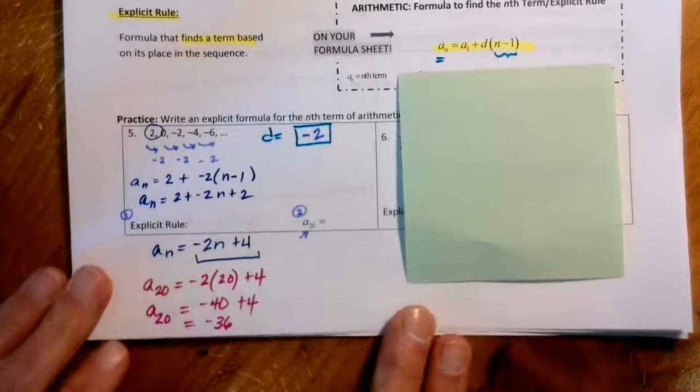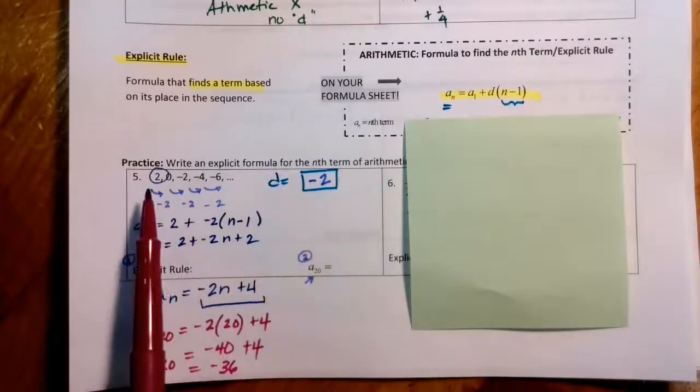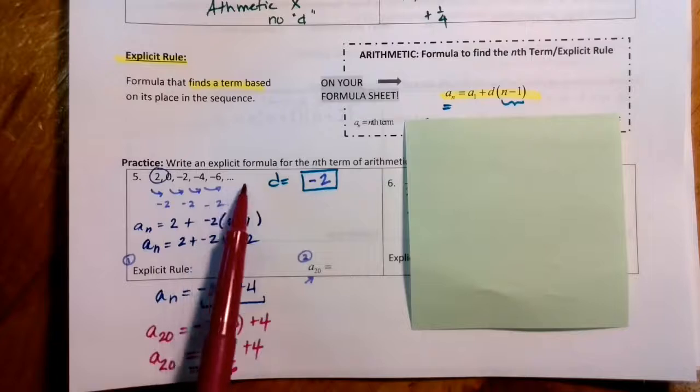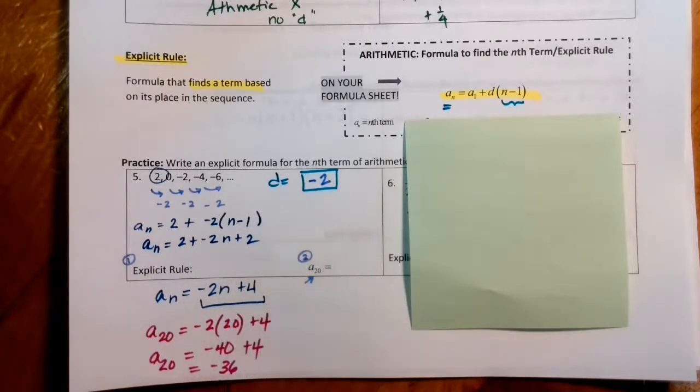So that is going to be what the 20th term of this sequence is. And you have to ask yourself if that makes sense. If you're subtracting 20 times on down into the negatives, does it make sense that you would end up down at negative 36? Probably, for sure.